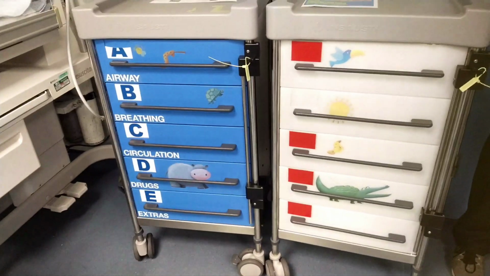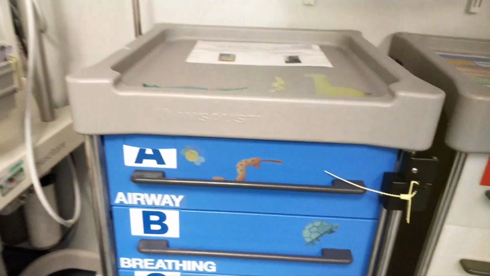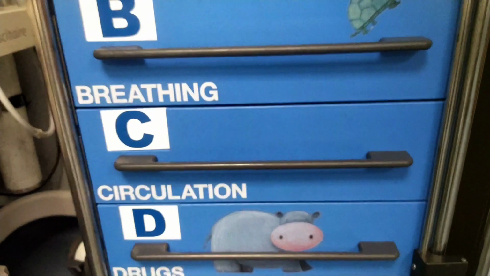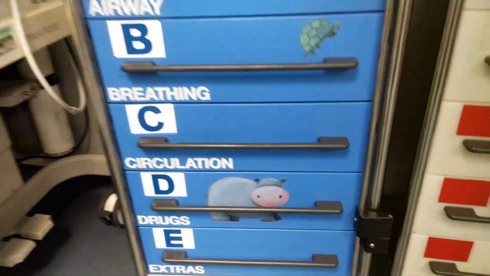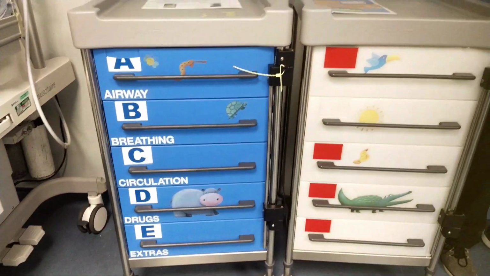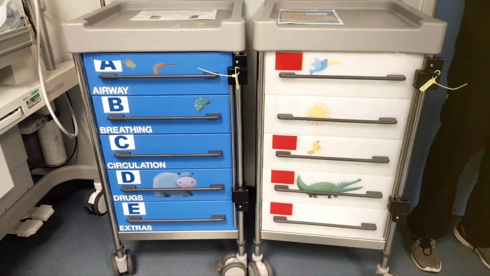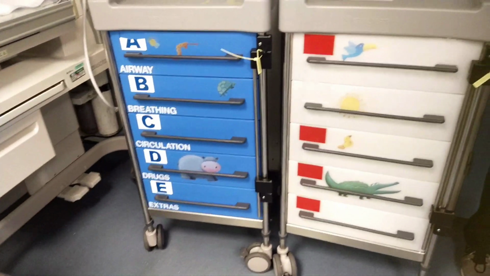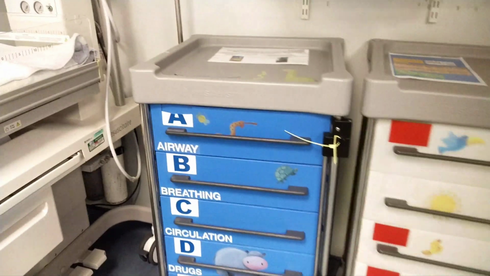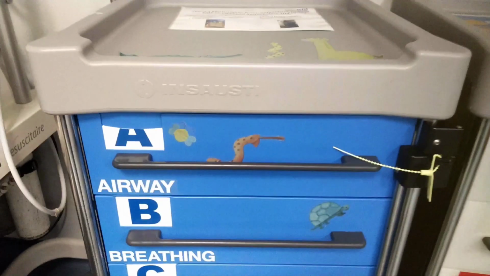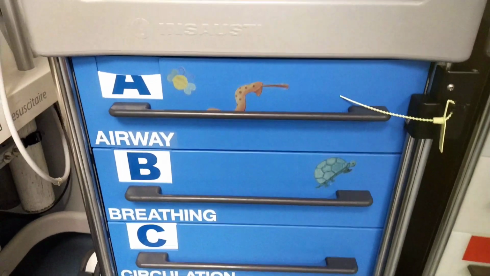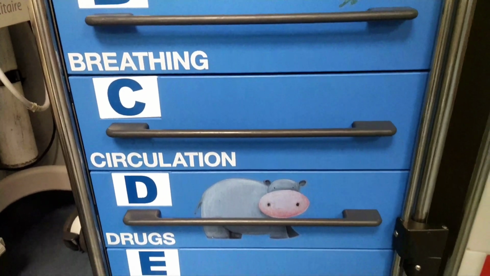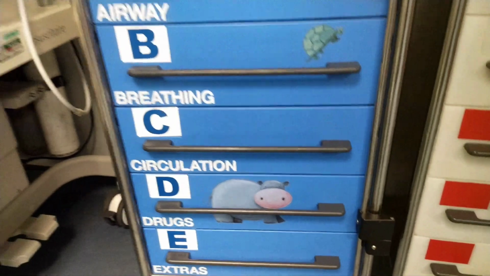So here I am showing you this picture. This picture is basically from a hospital. Currently I am working in Bedford General Hospital, and I have taken this short video from the trolleys which are present there in our department of the medical emergency. Last but not least, you should be aware of the coding. Coding is A, B, C, D, E. You must be aware that the first draw is A and the last draw is E. So your sequence will be A, B, C, D, E.